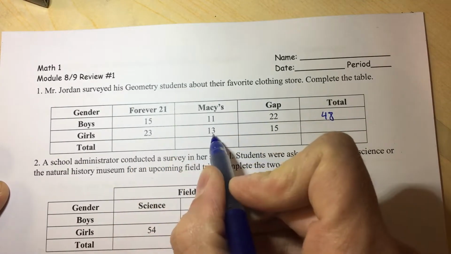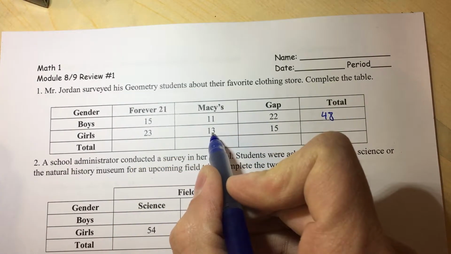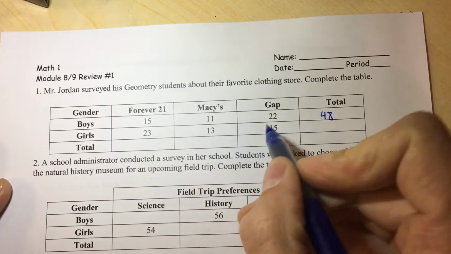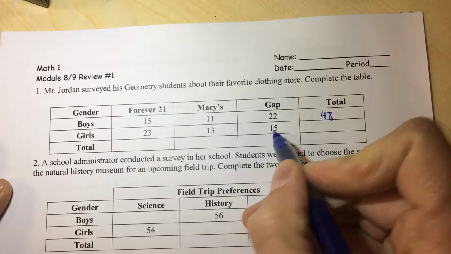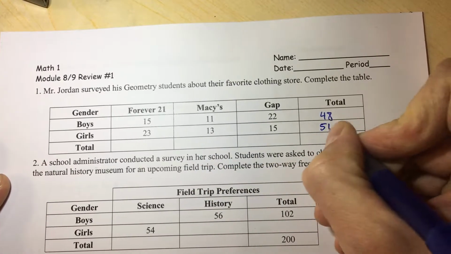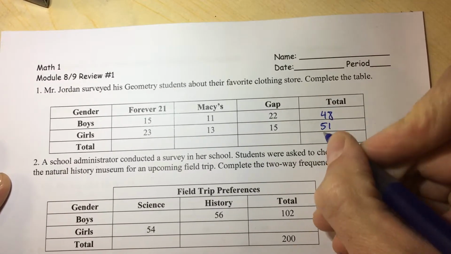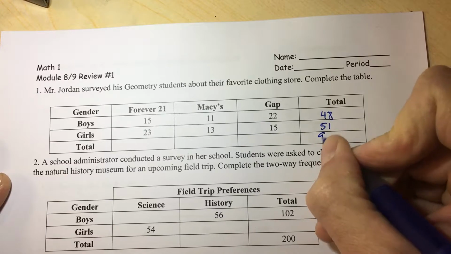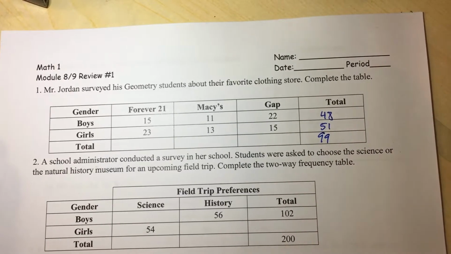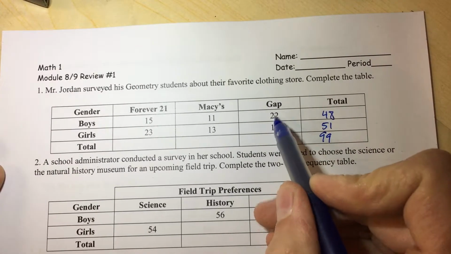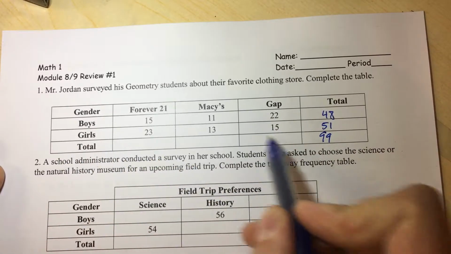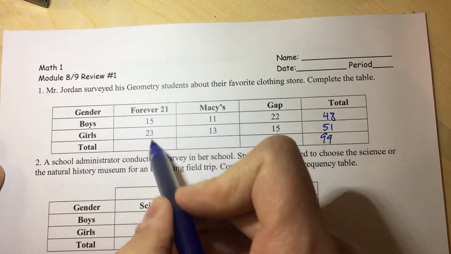And then 23 plus 13 is 36. 36 plus 15 is 51. Okay, and then we have 48 plus 51 is 99. Okay, and then same thing going this way. We have our totals, so we've added up the totals going this way. Now we're just going to add up the columns.